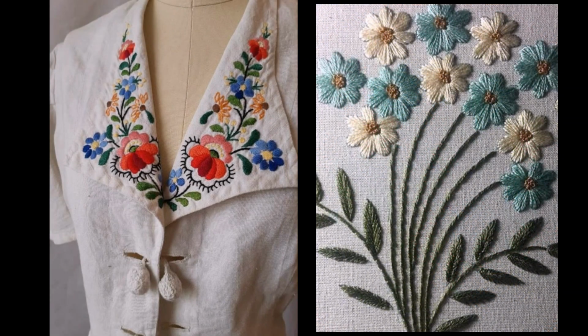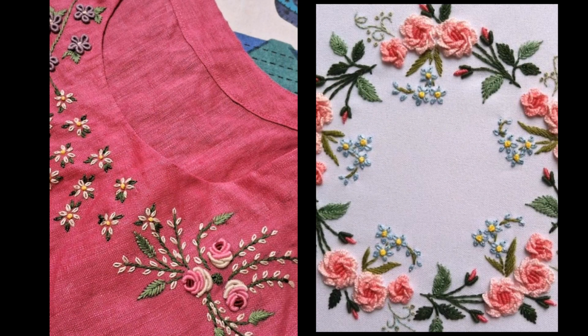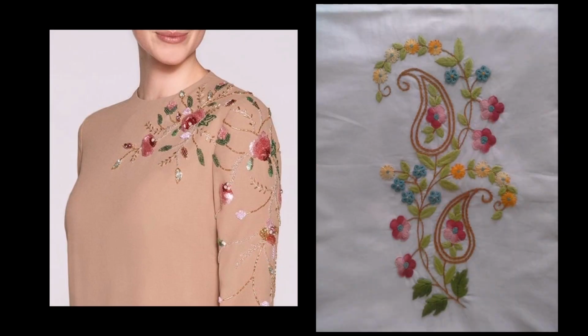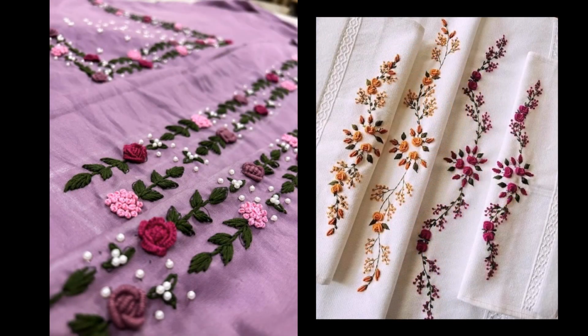Second is the back stitch. This stitch makes strong and clean lines. It is perfect for writing names or making borders. The satin stitch is used to fill shapes like flowers and leaves. It gives a smooth and shiny look.